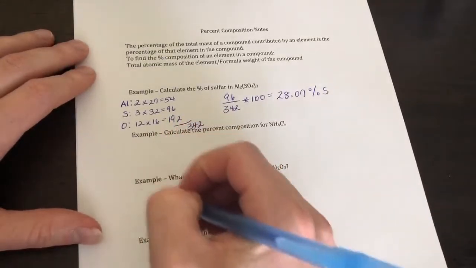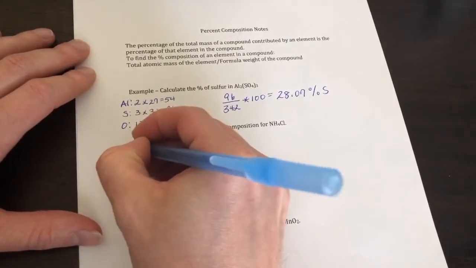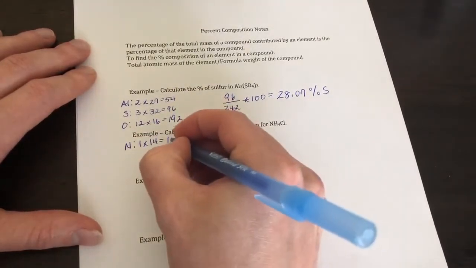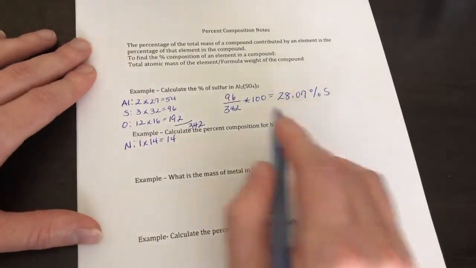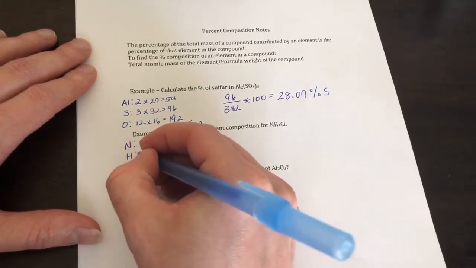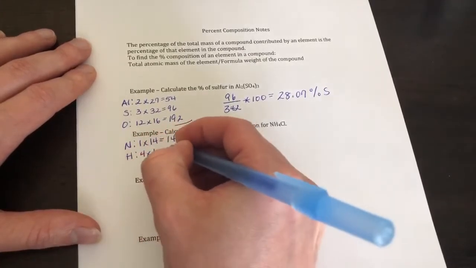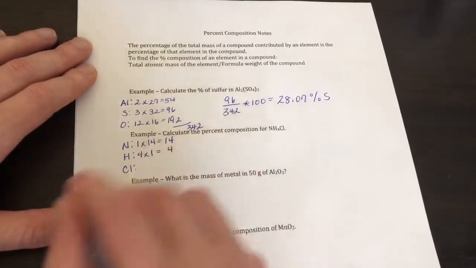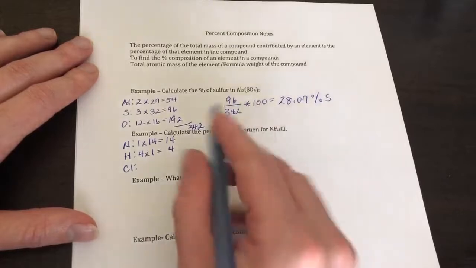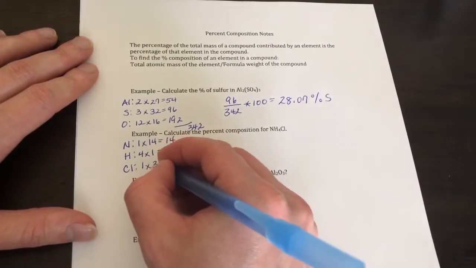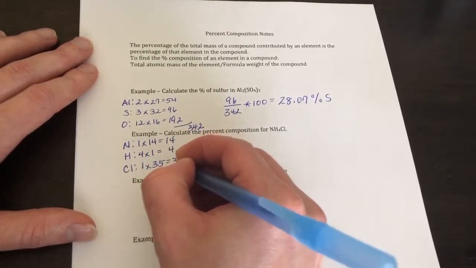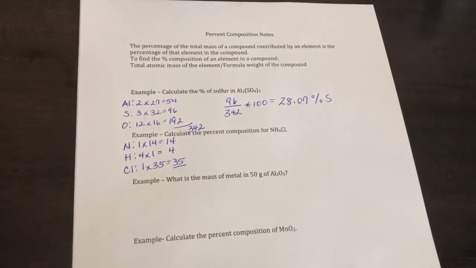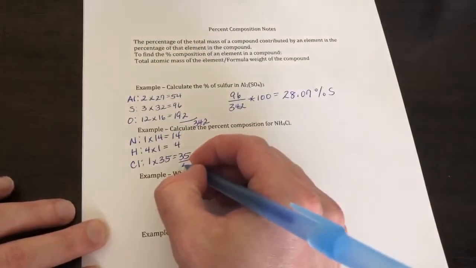Okay, so nitrogen, we got one nitrogen. Nitrogen weighs 14. You got four hydrogens at one each. And you got one chlorine. So we're going to say chlorine weighs 35. Okay, so we get 18 plus 35, 53.